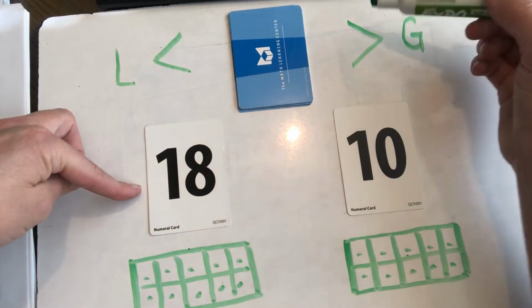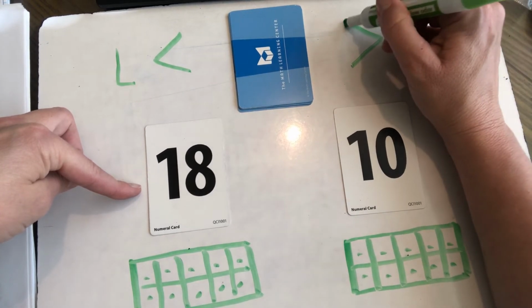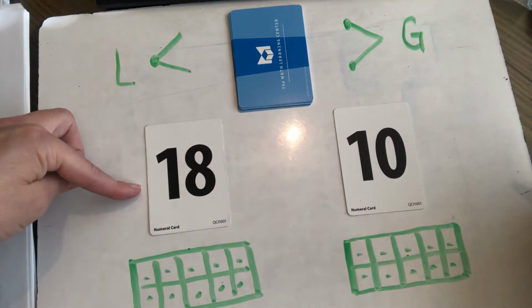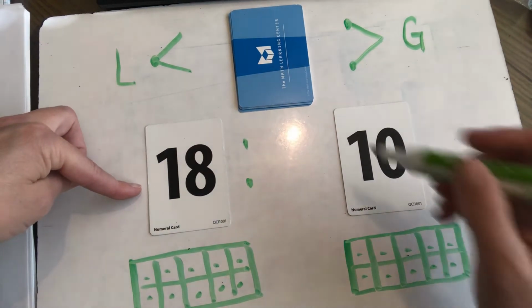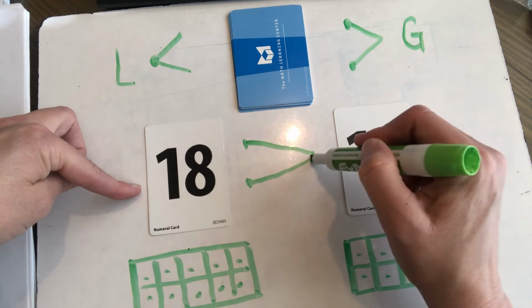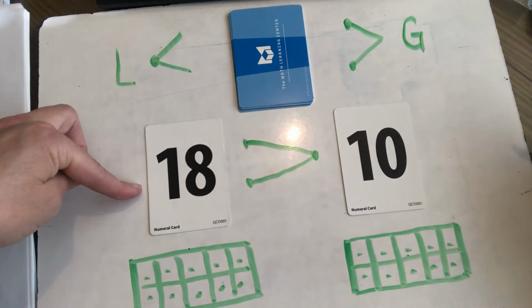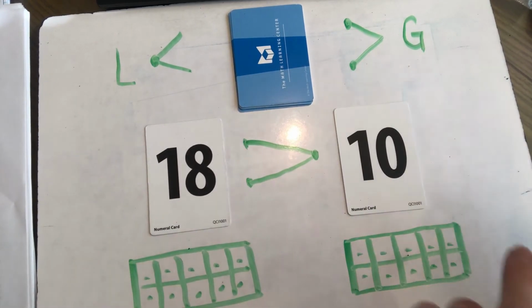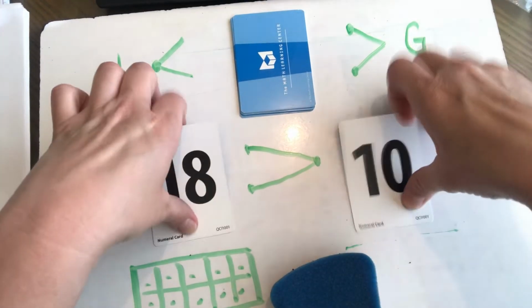It will help me. Do you see how the greater than symbol has the 2 points here on the left-hand side? And the less than symbol only has 1. I'm going to put 2 dots by the greater number and 1 dot by the smaller number. And that is going to help me remember how to draw the correct symbol. This is the greater than symbol. And so it reads 18 is greater than 10. Very good.